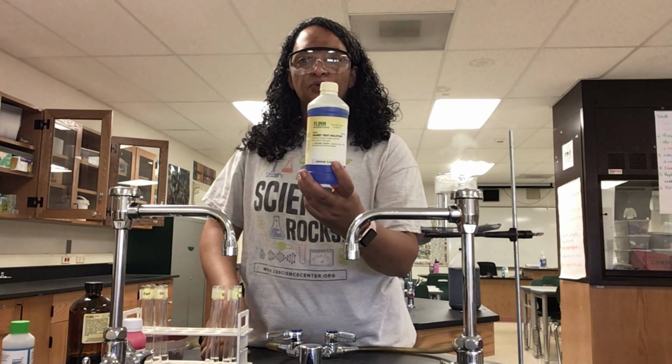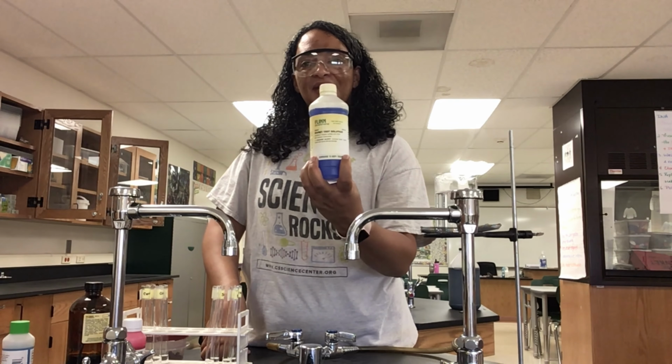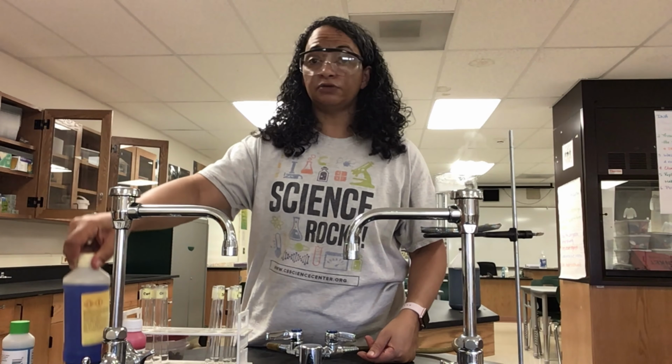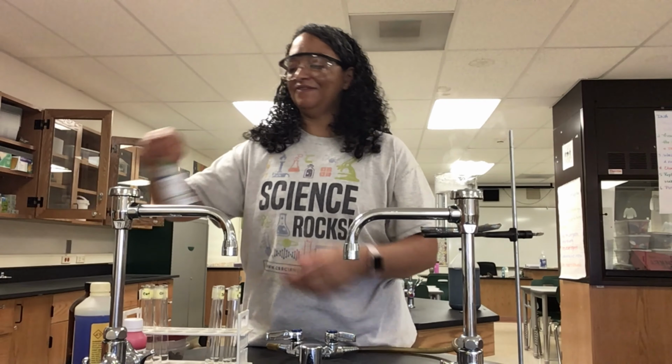We then have Biuret, which I may be saying wrong, but it is an indicator to say whether there are proteins. I had to remember. And then we're using Benedict's solution, which tests for simple sugars.